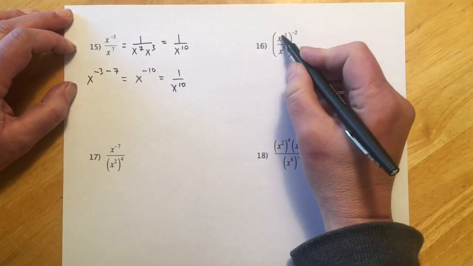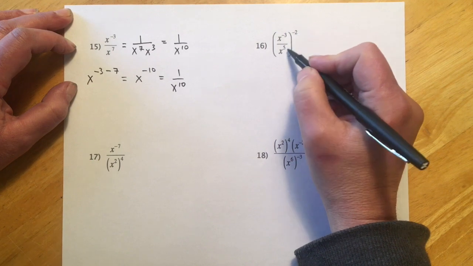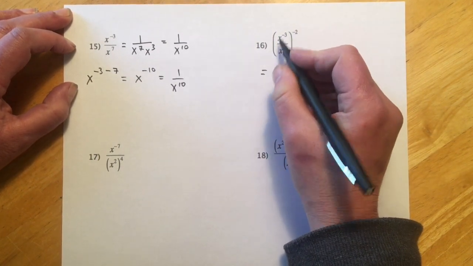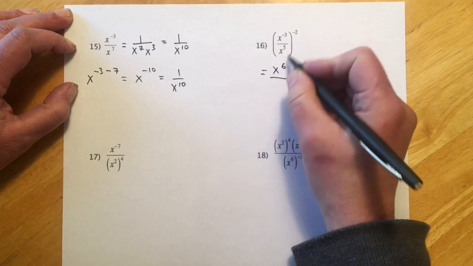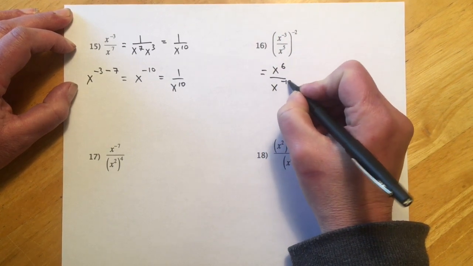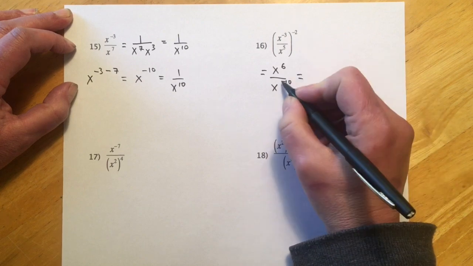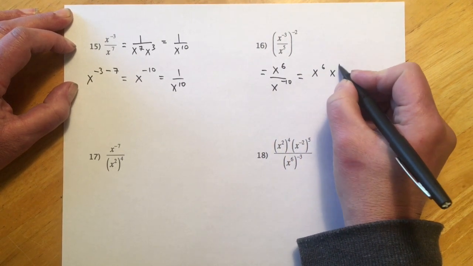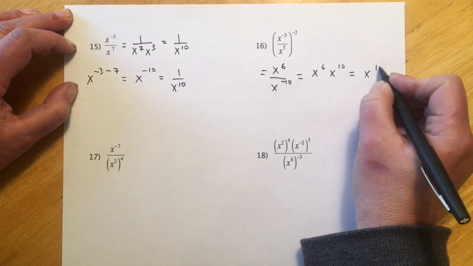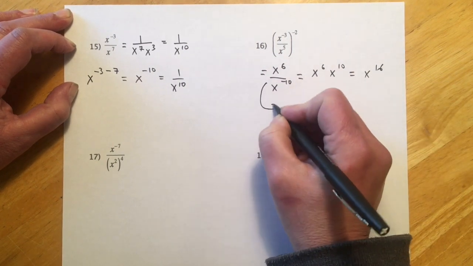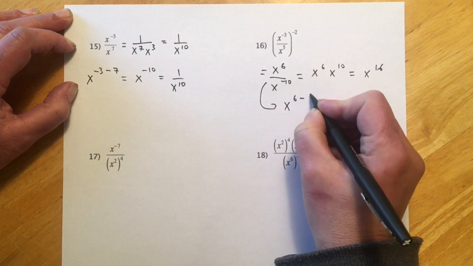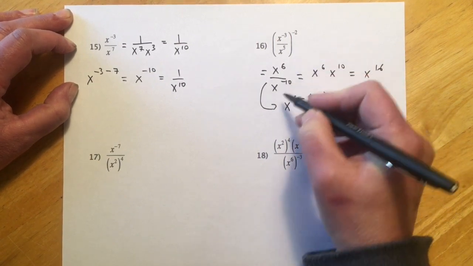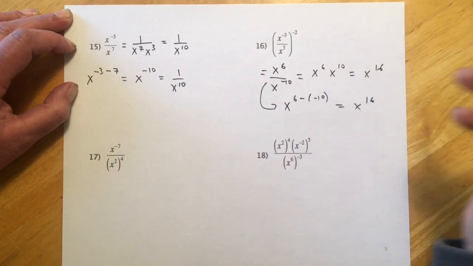Here, I think I'd probably distribute that negative through just because it's going to kind of flip all the signs inside. So if I do that, that would look like x to the 6th over x to the negative 10. And then I can think of this should really be in the numerator, so that would be x to the 6th times x to the 10th, or x to the 16th. Or from here, the alternative would be x to the 6th minus negative 10, which is still x to the 16. So again, whichever one makes better sense for you, do it that way.